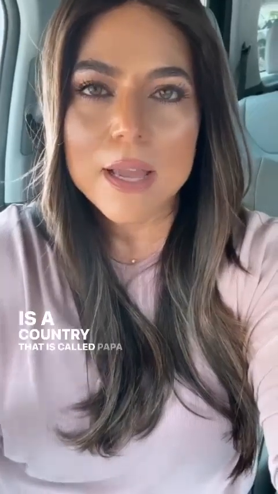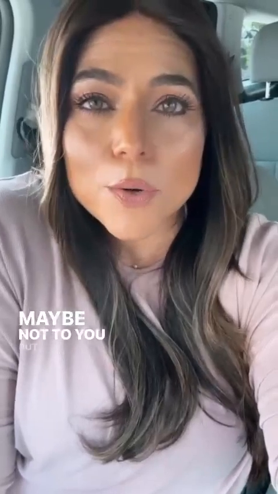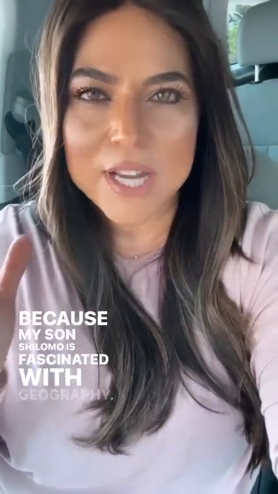Okay, I'm going to share an interesting fun fact with you. In the continent of Oceania, in the southwestern Pacific, there is a country that is called Papua New Guinea. Now, in Papua New Guinea, there is a region called Bougainville, which lies to the east of the country's mainland. And that region, Bougainville, is about to become autonomous. Isn't that fascinating? Maybe not to you, but you know why I know this stuff? Because my son Shlomo is fascinated with geography.